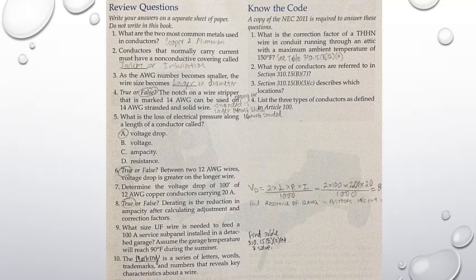Now to jump into the review questions. What are the 2 most common metals used in conductors? That would be copper and aluminum. Number 2, conductors that normally carry current must have a non-conductive covering called a jacket or insulation. Number 3, as the AWG number becomes smaller, the wire size becomes blank. It becomes larger in diameter.